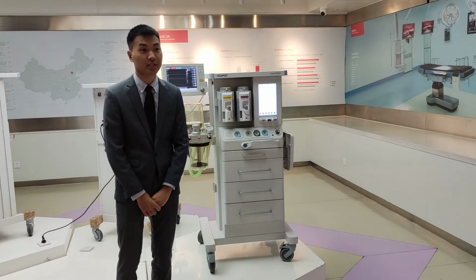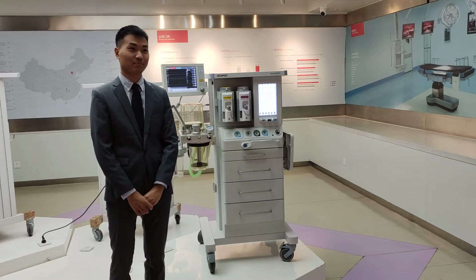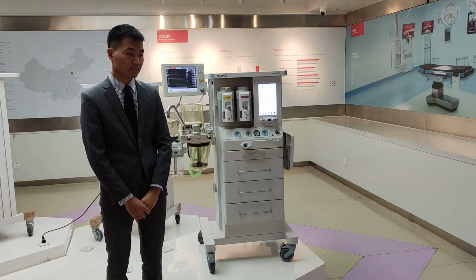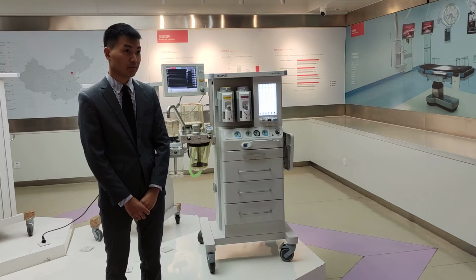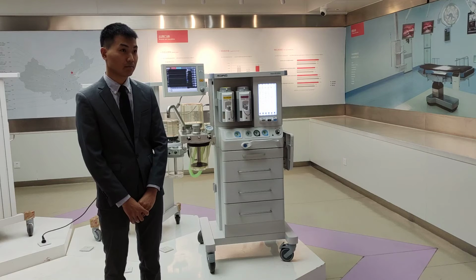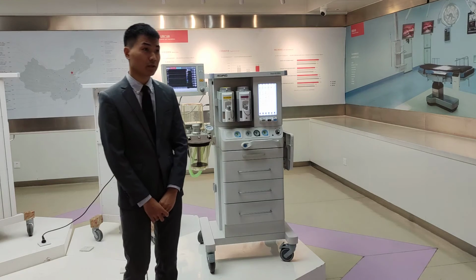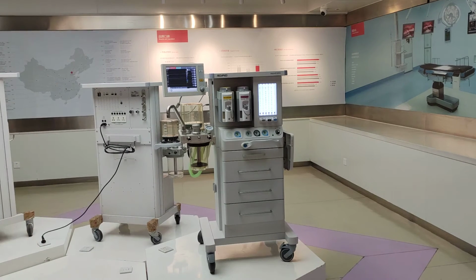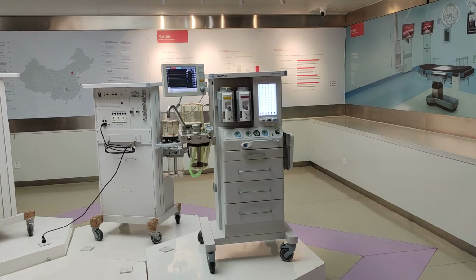Now it's time for questions and answers. Okay, I got a tender. They ask about your anesthesia machine, it looks good, looks nice. But I got a tender. They ask for an anesthesia workstation and monitor from the same manufacturer. Can you provide? Yes, of course. Here, but this anesthesia machine is borrowed by others. The model is 8708. It is one of our most advanced anesthesia machines.